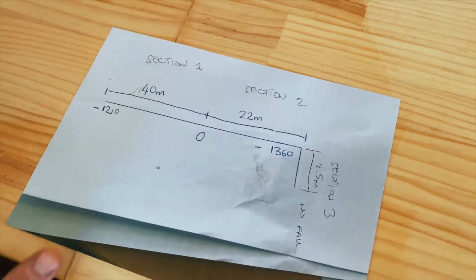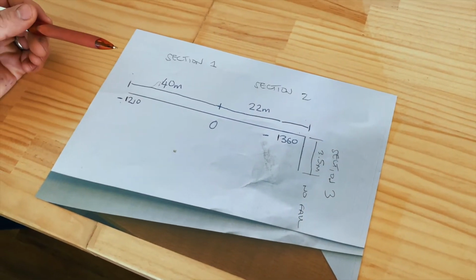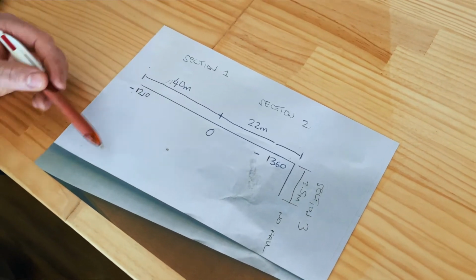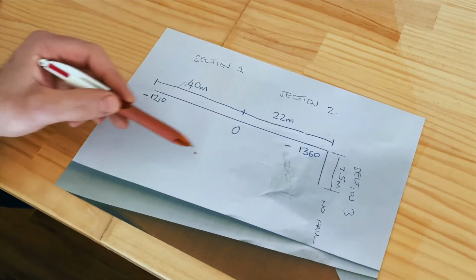So the customization we need to know is what post offset, and then also for the top rails, what offset for the rail so that the picket can go through. So first things first, we'll start with section 1.